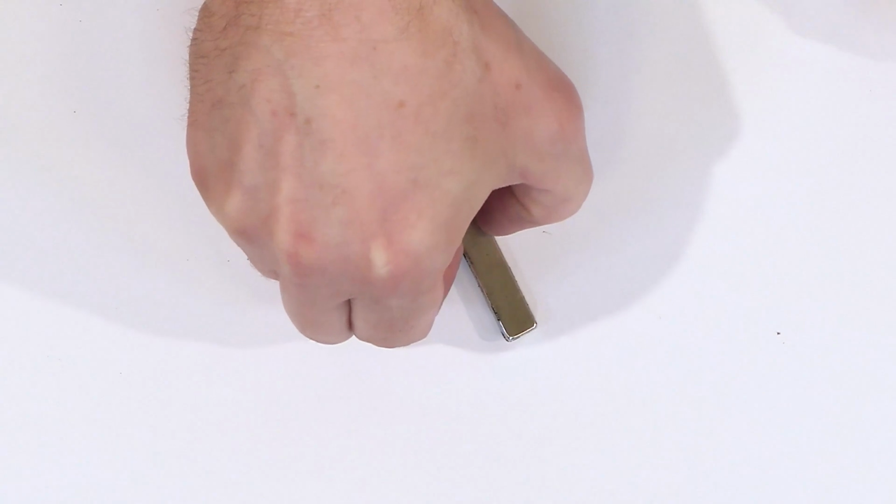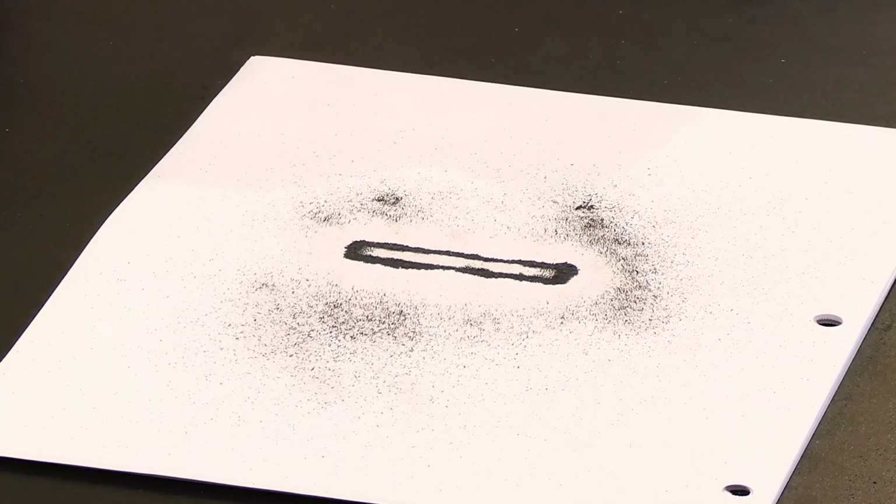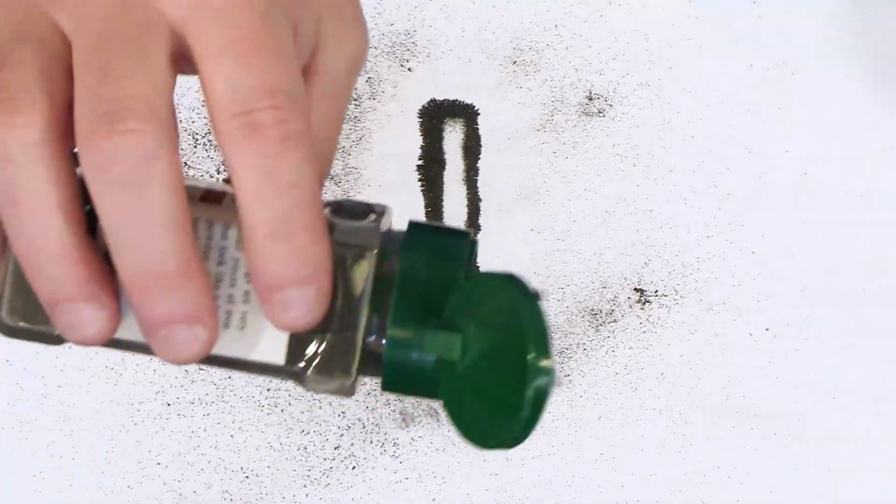This is called a neodymium magnet, which is a rare earth magnet, and it's stronger than any of the other ones. So put that under there. Let's see what this looks like. We should see the same thing, but we should see it lock into place really, really quickly. Notice that this one is so strong that we can't even really visualize the field that much.